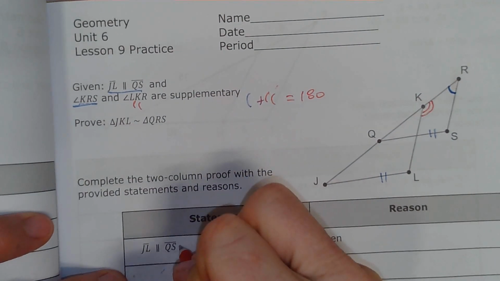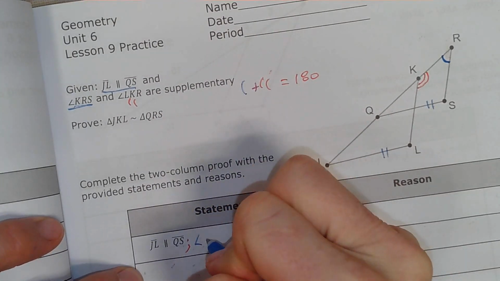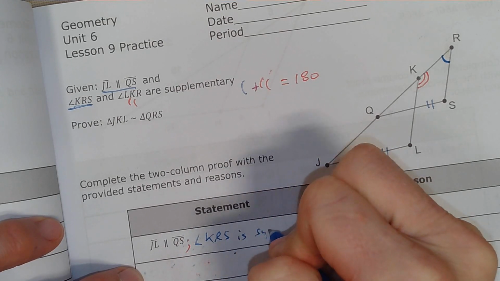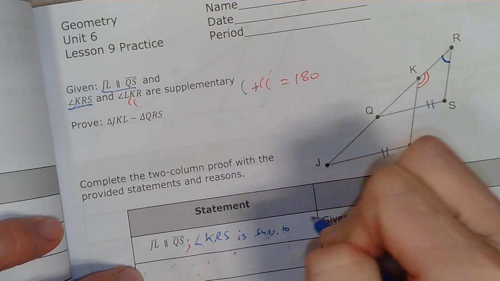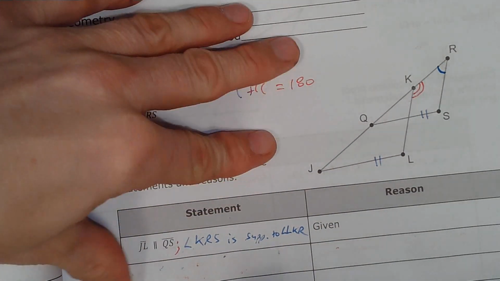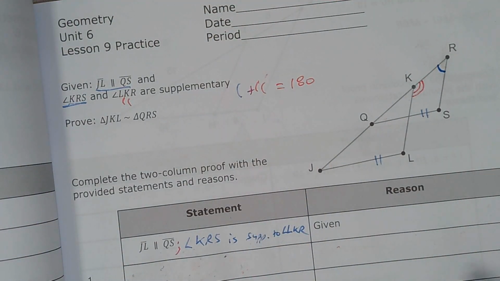Angle KRS is supplementary to angle LKR. Save myself a spot. It's all one given statement.